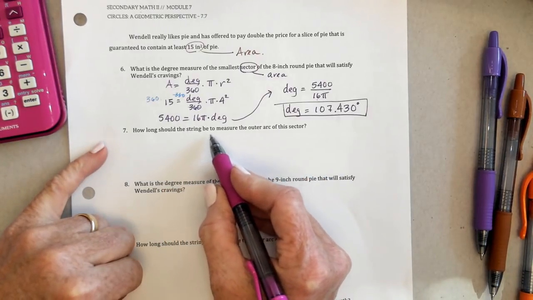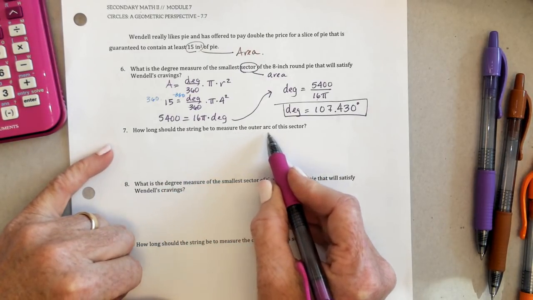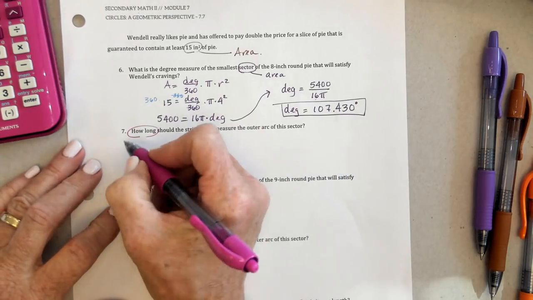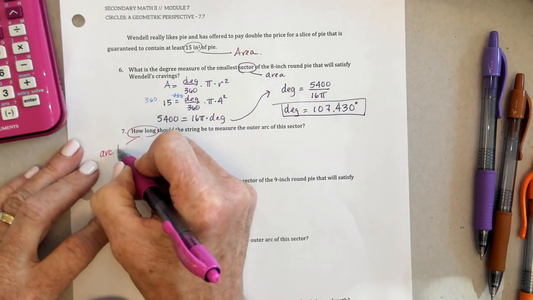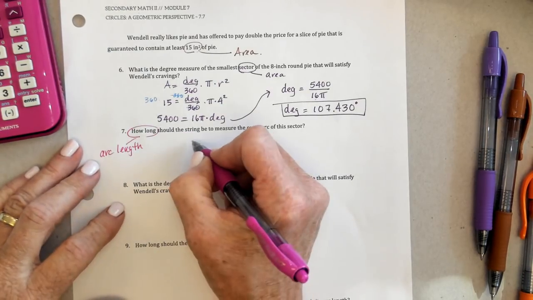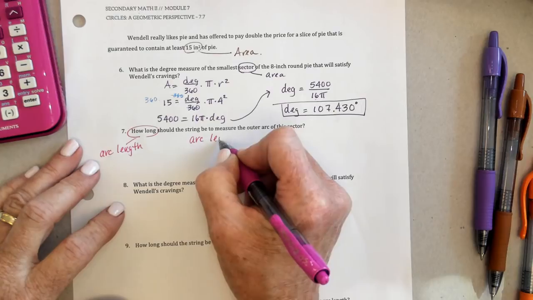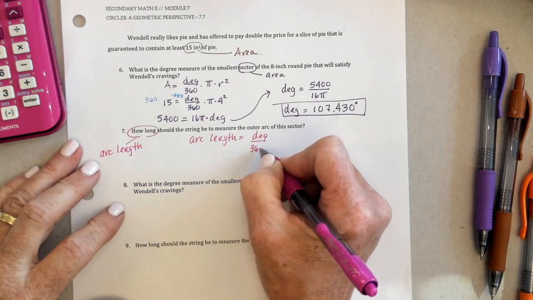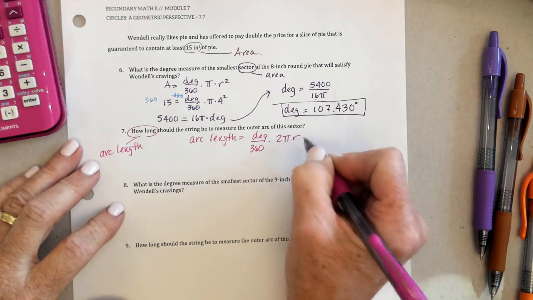All right, now, how long should be the string to measure the outer arc of this sector? So how long, that's arc length. And you know arc length is degrees over 360 times 2 pi r.